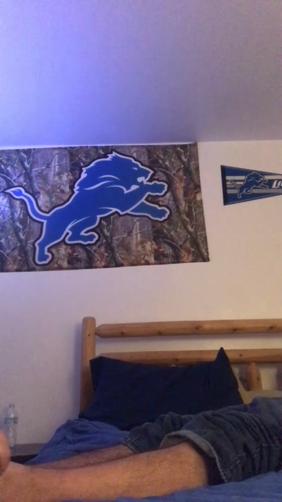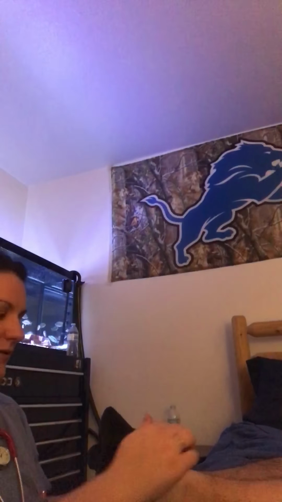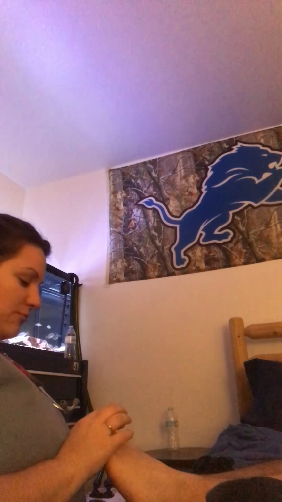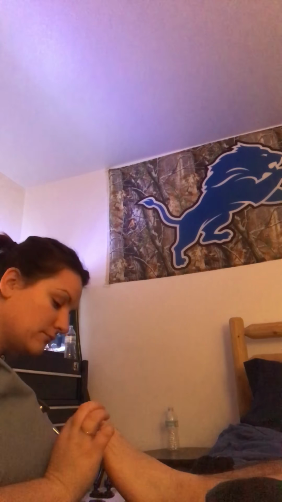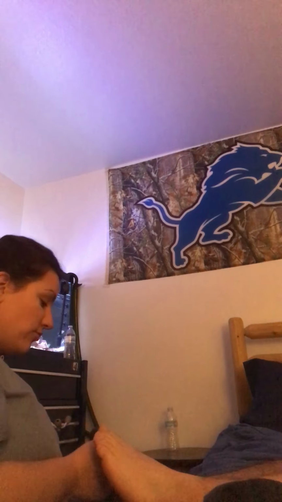Now I'm going to check the dorsalis pedis, which is the top of the foot here. Those are equal bilateral, I'd say a 2+. Okay, next thing I'm going to do is inspect the toes. I'm going to do cap refill first, which is less than 3 seconds on both feet. The nails are appropriate thickness and color, and they are well groomed.